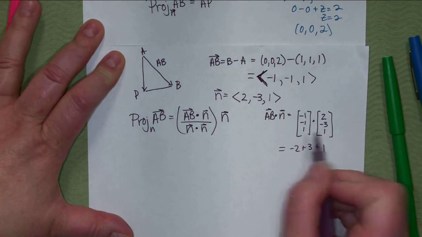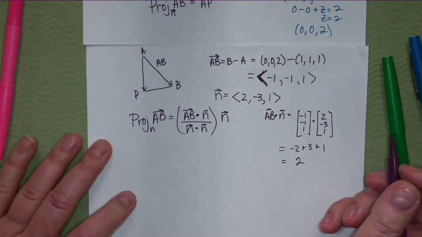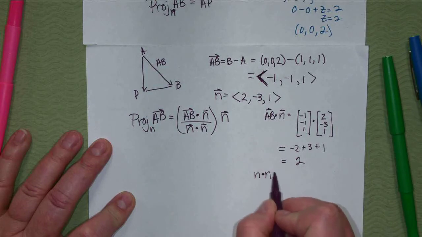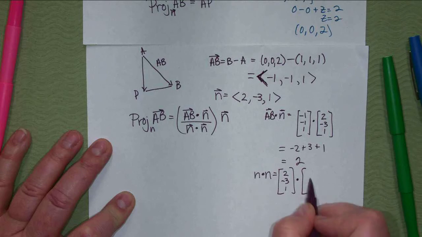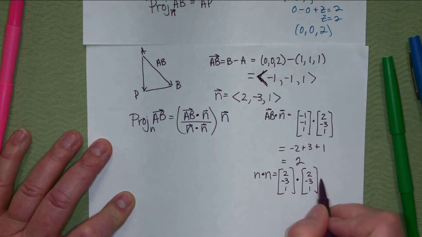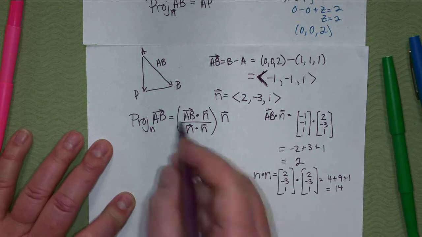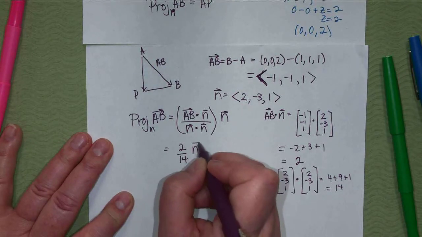-2 plus 3 plus 1, so 2. And then we need normal dot normal. So 4 plus 9 plus 1, 14. So 2 over 14 times normal.